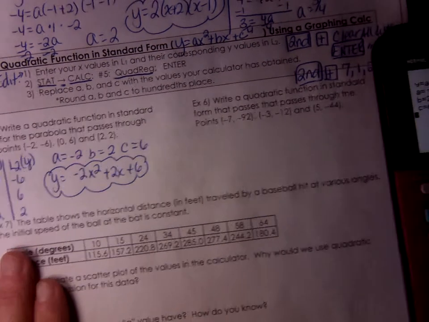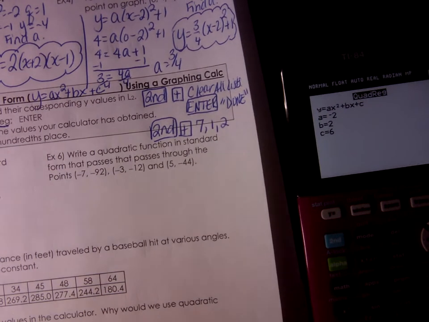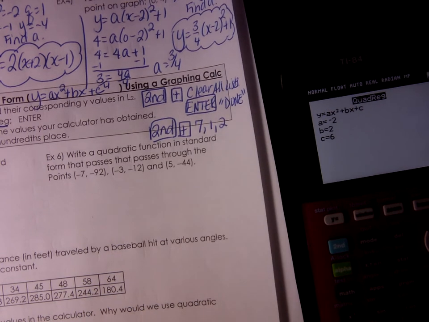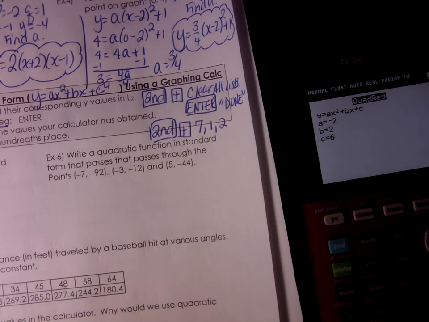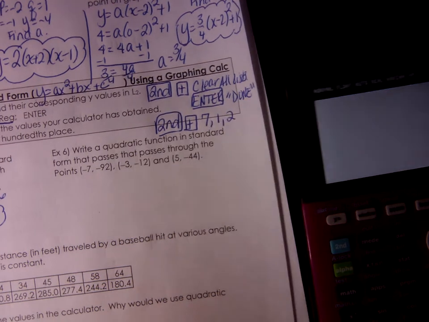Please try number 6 on your own. See if you can do these problems without my instruction. Fast forward the video and see if you end up getting the right answer. If you still need to see the steps again, feel free to just watch me go ahead and do example number 6. All right, here we go. So we have new data.